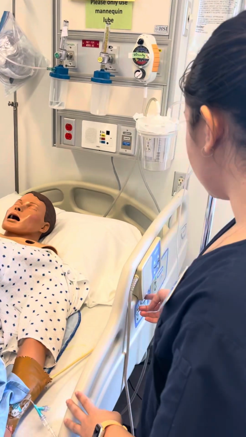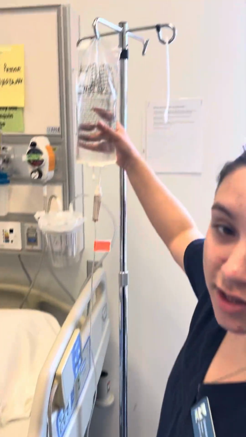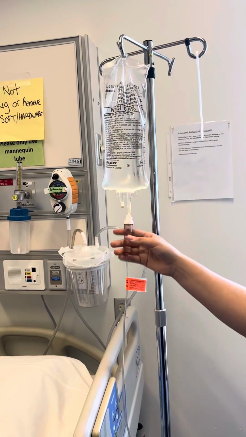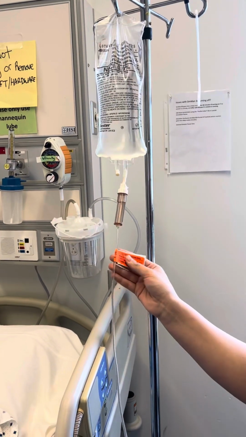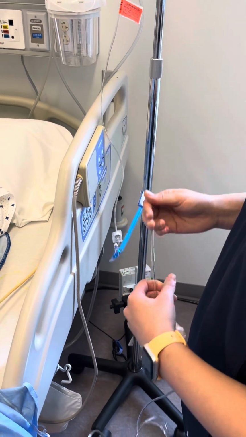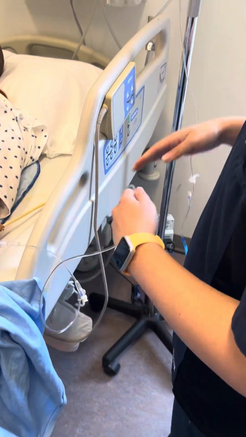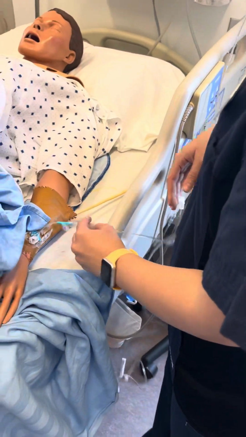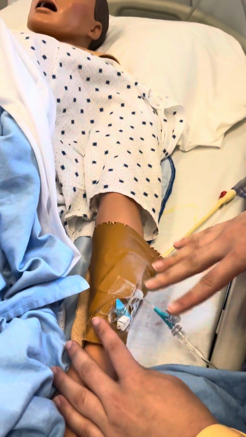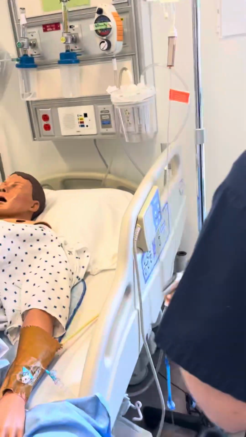So raise the bed. First thing I'm gonna do is check their primary line. Normal saline, yep, that's correct. I'm gonna check for kinks, air bubbles, check the label here, that's good. Everything looks okay. I'm gonna go the whole way down. Okay, and I'm gonna check the IV site, everything looks good, no redness, no bleeding, no signs of infection, nothing like that. So next I'm gonna alcohol swab.